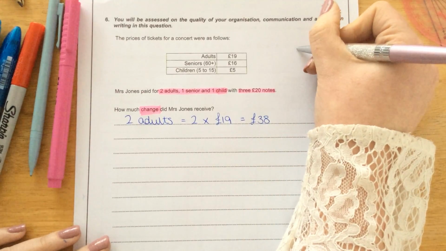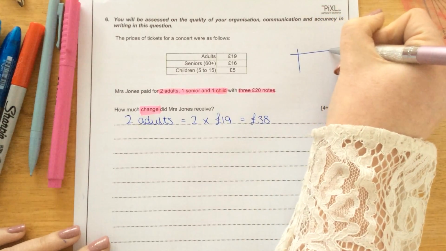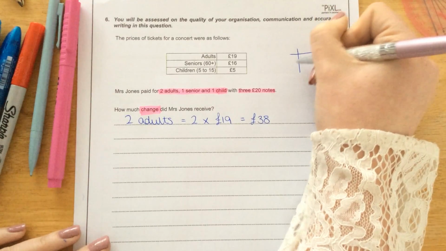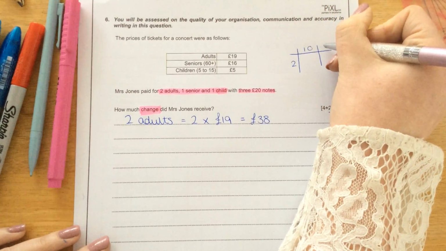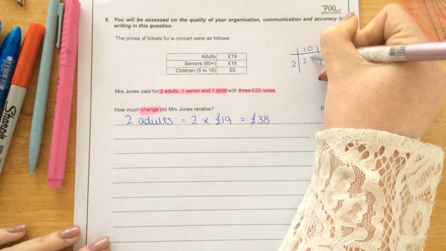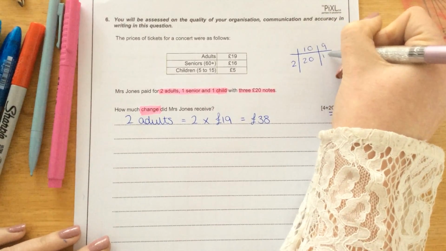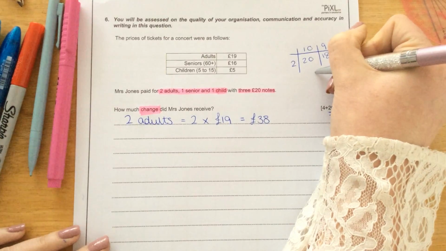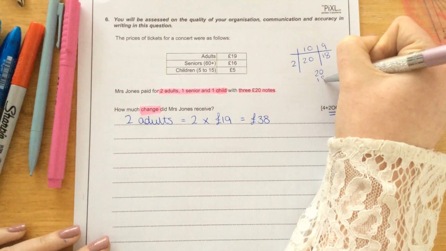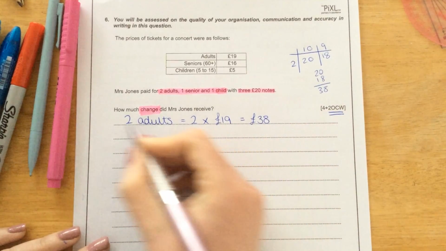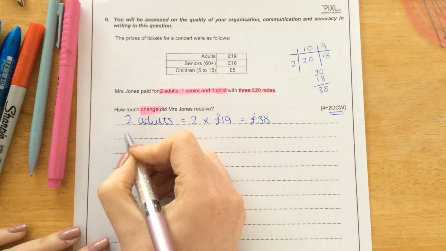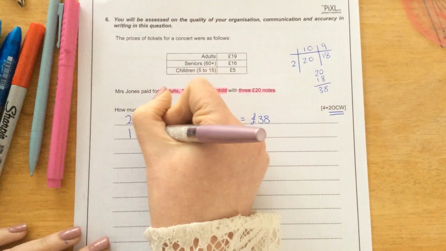If that was a little bit tricky, you could do a grid method. So 2 times 19, 2 times 10 is 20, 2 times 9 is 18, add them up, gives you 38.